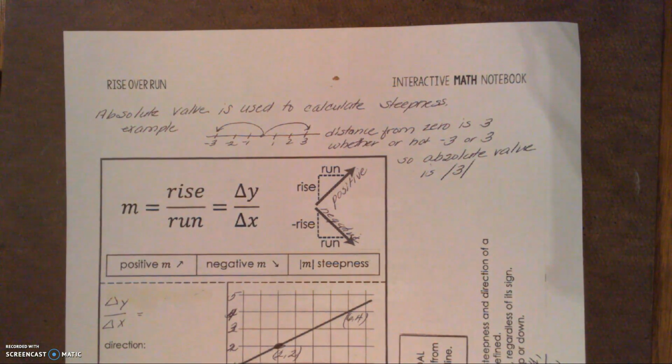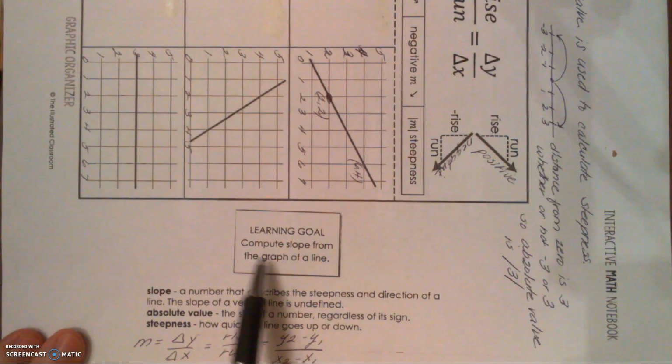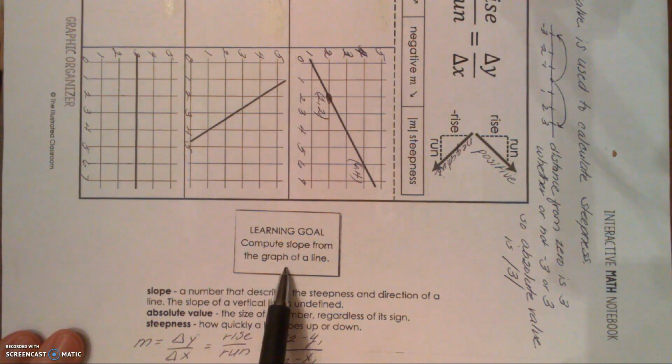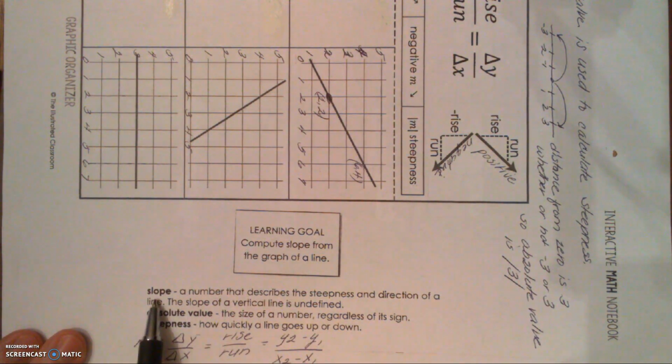Okay, this is an instructional video about rise over run. And I'm going to go over some vocab and learning goals. So first, the learning goal is to compute the slope from the graph of a line. Slope is the number that describes the steepness and direction of a line.